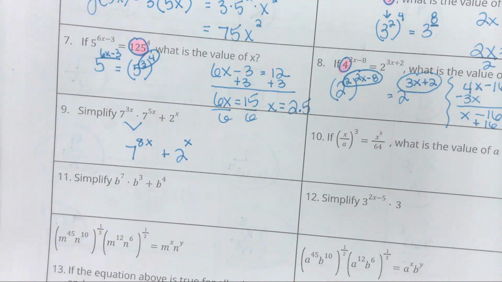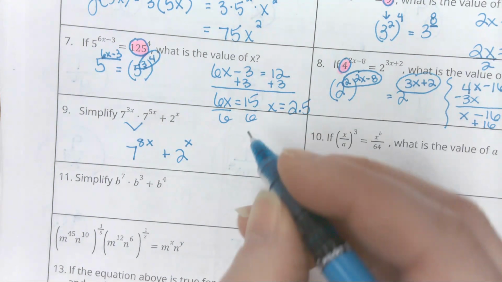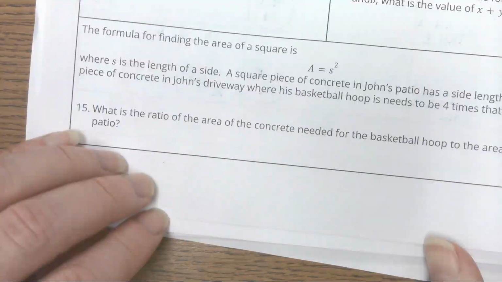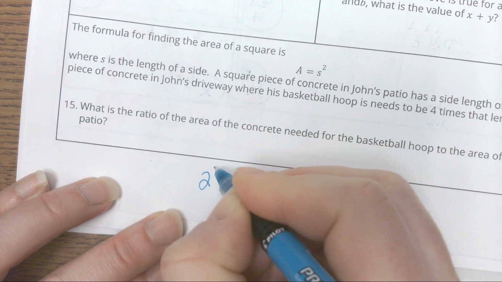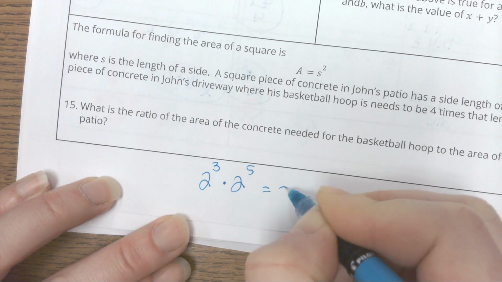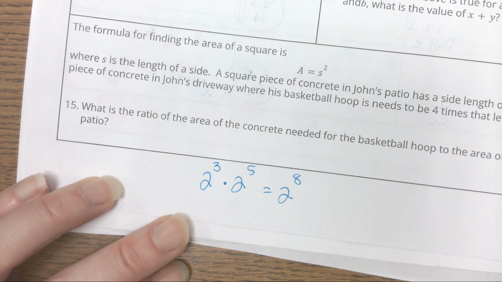Oh, no. The exponent rule says, let me write it somewhere else. If I had 2 to the 3rd times 2 to the 5th, that would just be 2 to the 8th. You're using that same base, so you can rewrite it as a single base. Okay?